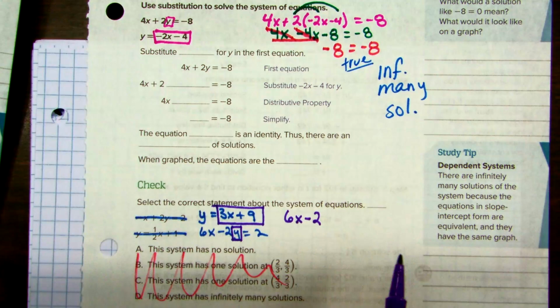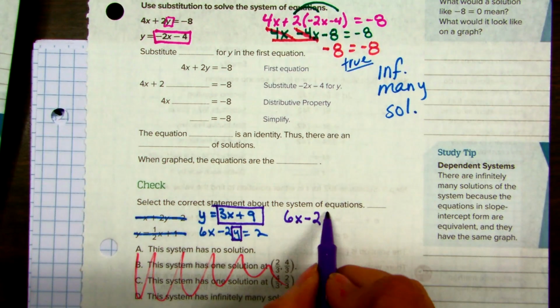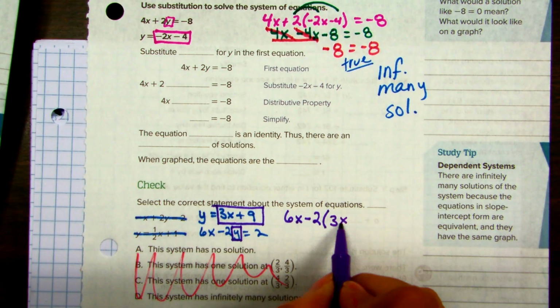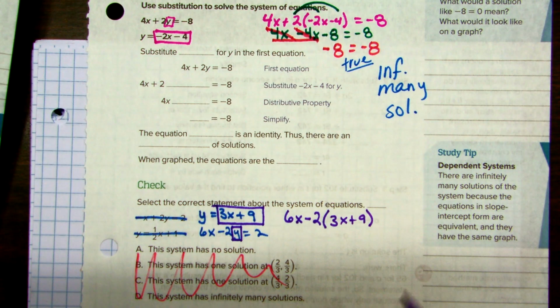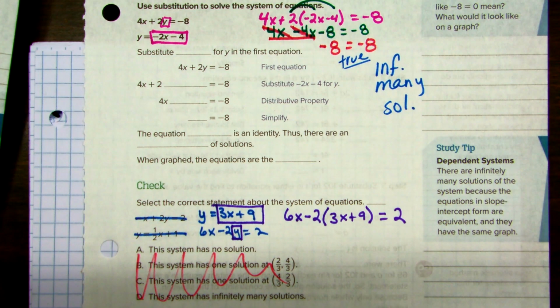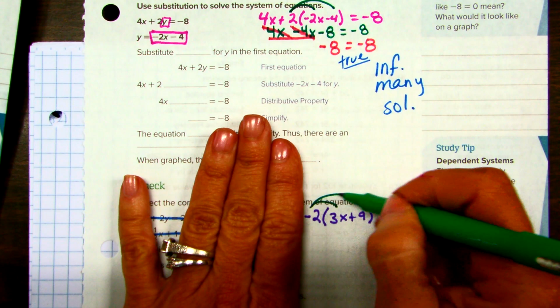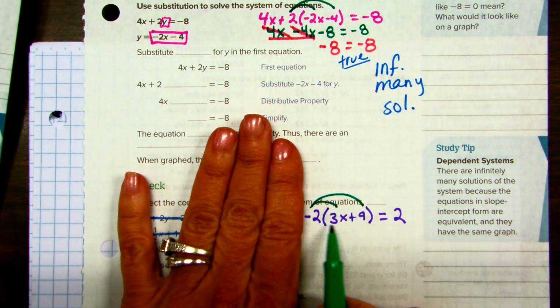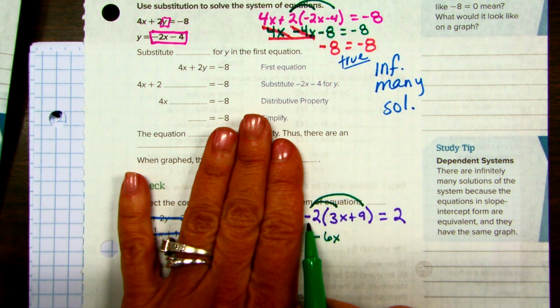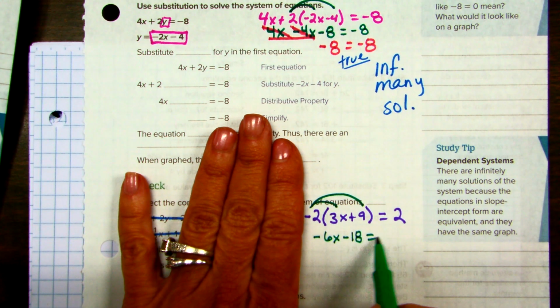Take out y, plug in what y equals. I see parentheses. I know I'm going to have to distribute negative 2 to both of those. Negative 2 times 3x is negative 6x. Negative 2 times 9 is negative 18. Bring everything else down.